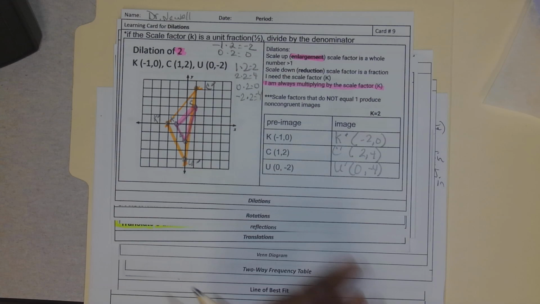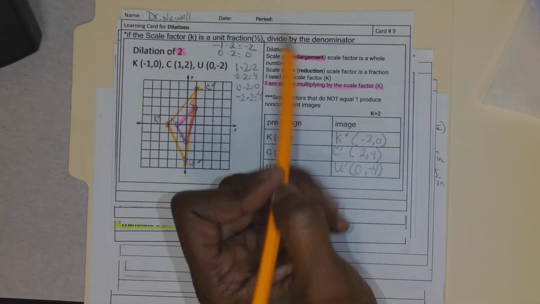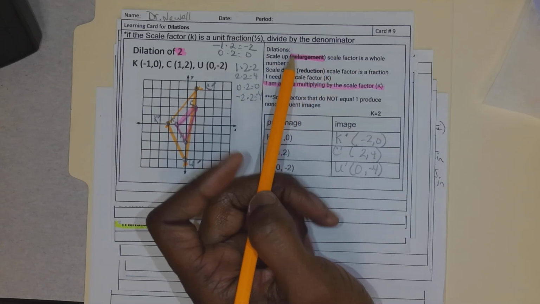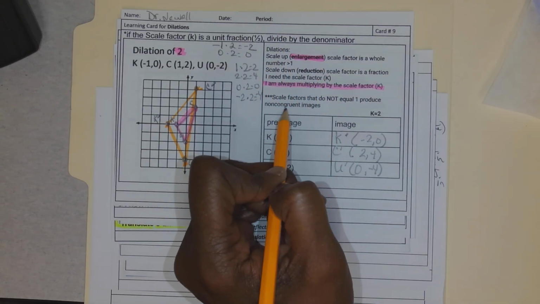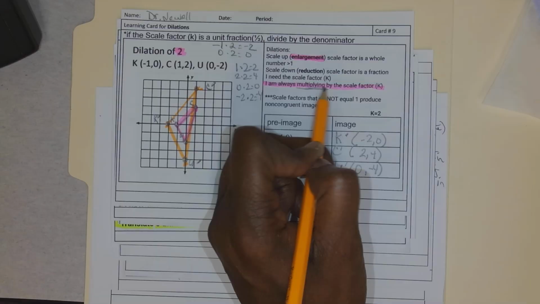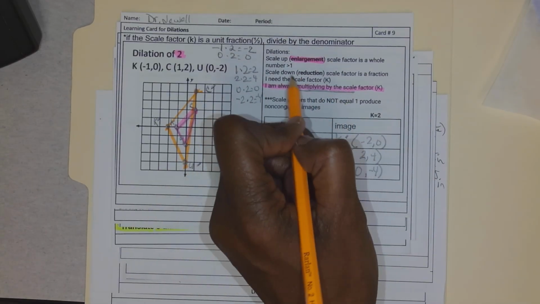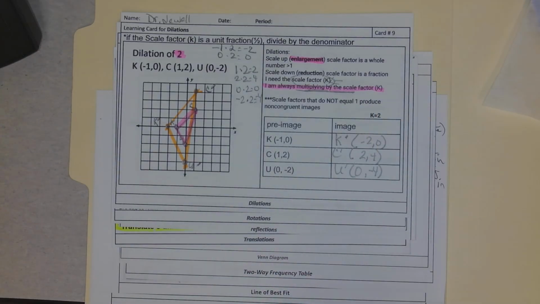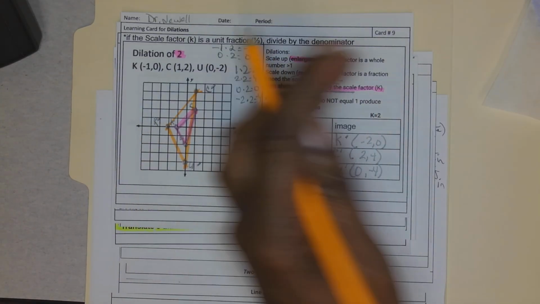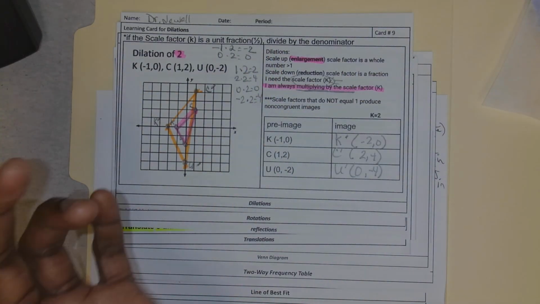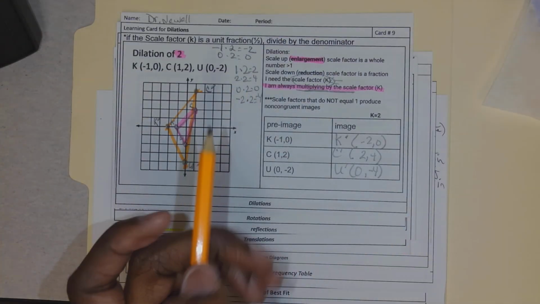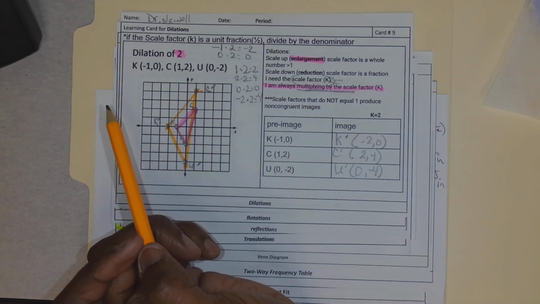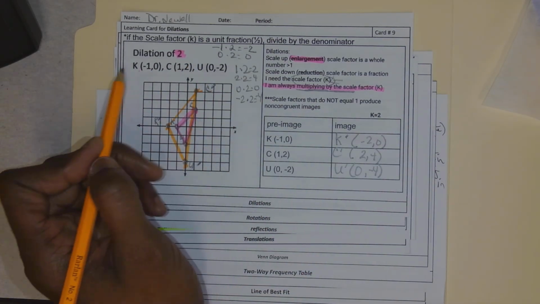Last one, dilations. So with dilations, our keywords may be scale up, enlargement, because something else that we need to always remember is that with dilations, we are multiplying by the scale factor, and the abbreviation for scale factor is K. In math, that's how they say to scale up, they use the letter K. And so here I've given you your dilation of 2, okay? And then I've given you your ordered pairs for each point.